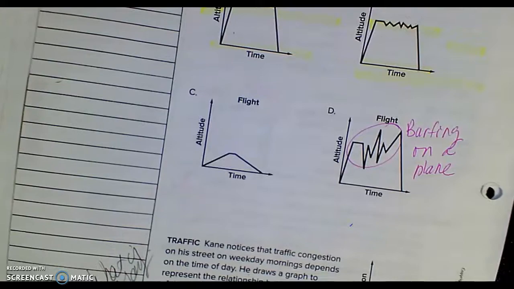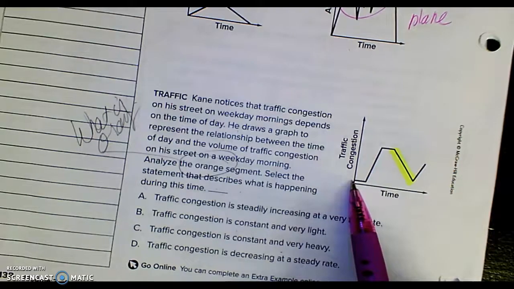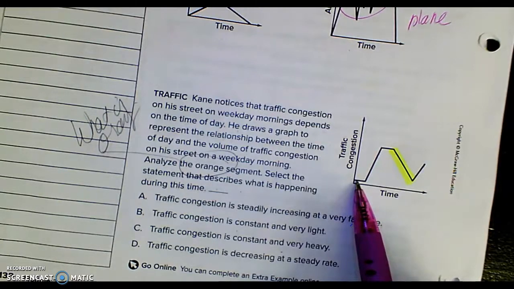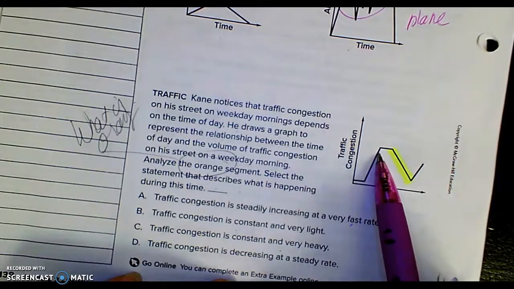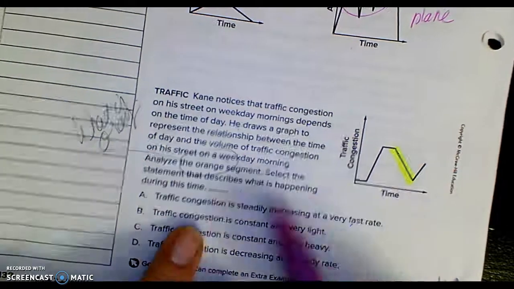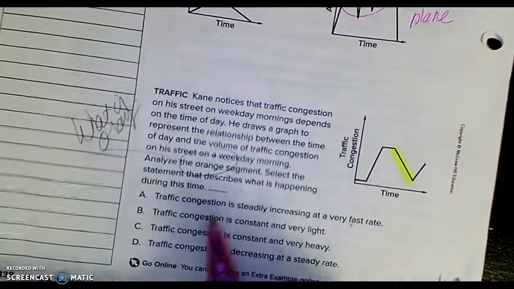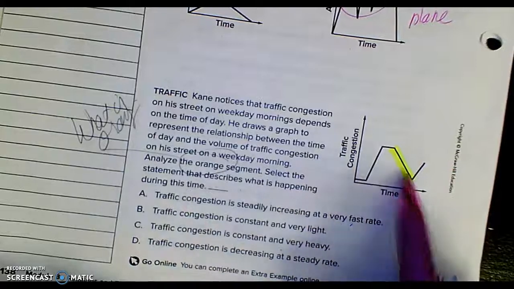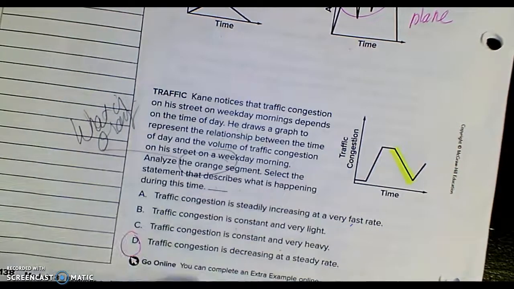All right. So go ahead and do the next problem. If I'm looking at this, the traffic is kind of steady. And then it's going up. Then it's kind of steady. Then it's going down. And it's going back up again. Mine doesn't have orange, so I just made it yellow. So I'd say he's going down at a steady rate for this one, for D. So hopefully you guys got that one right.